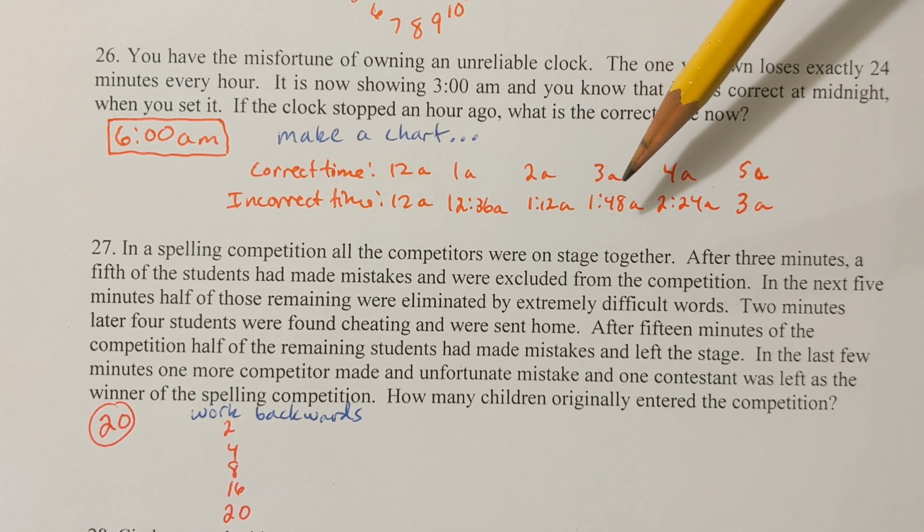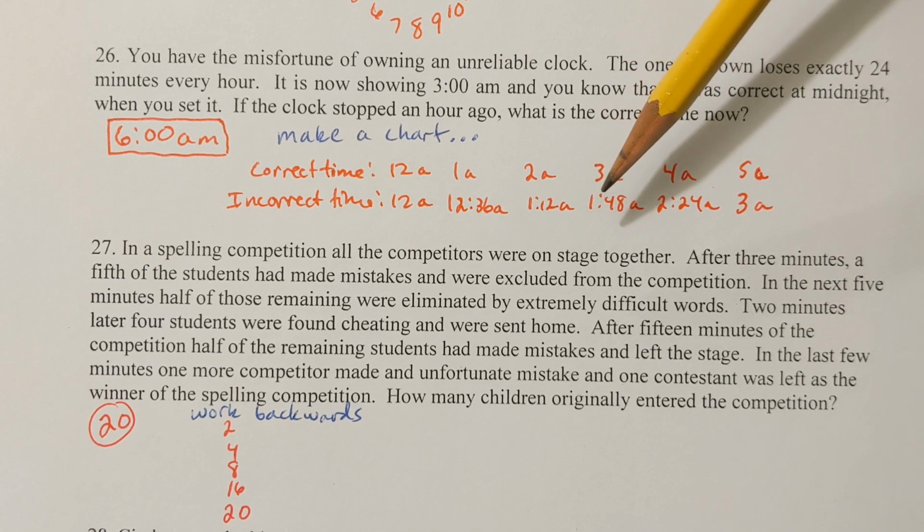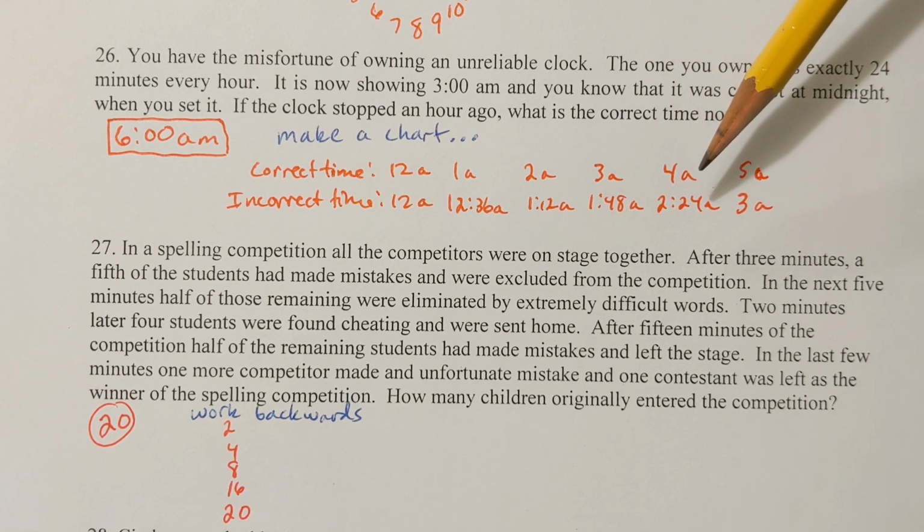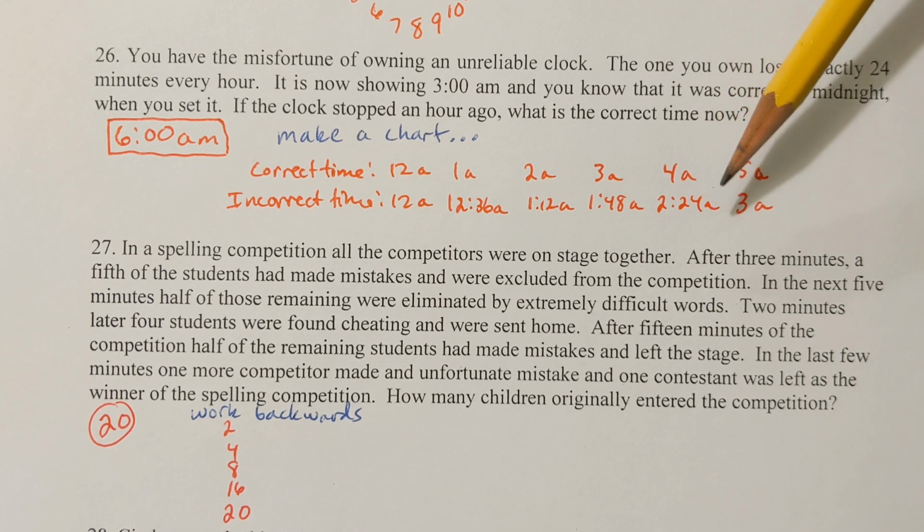Another hour goes by. It's going to gain 36 minutes. It was just 1:12, so it's going to be 1:48 a.m. Another hour goes by. It's going to gain 36 minutes, so it's going to show 2:24 a.m.